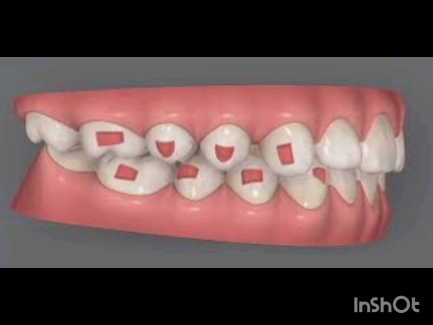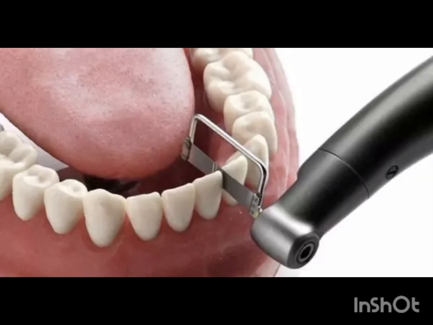Planning interproximal reduction, that is again one of the methods of gaining space. IPR is the short form. IPR creates space by removing a small amount of enamel between adjacent teeth.